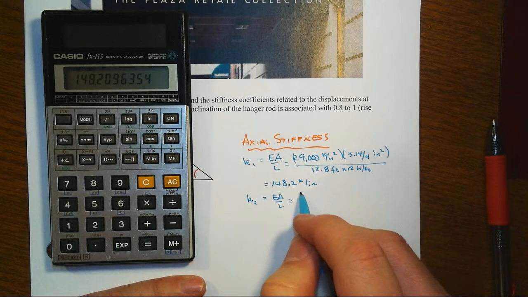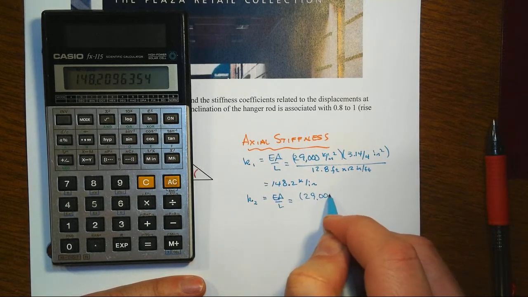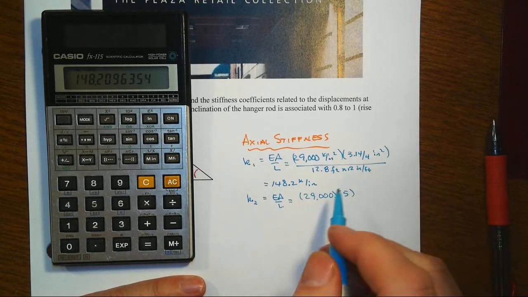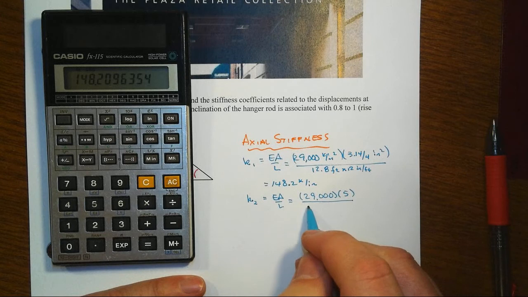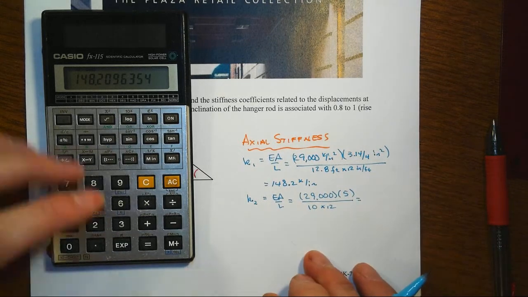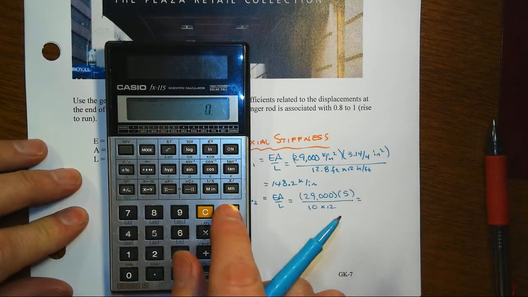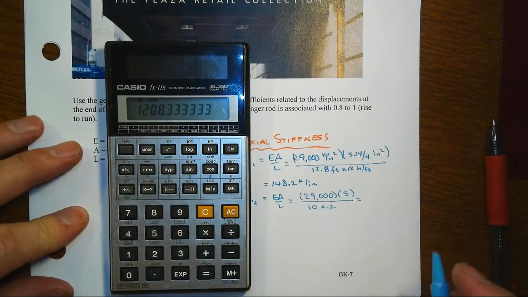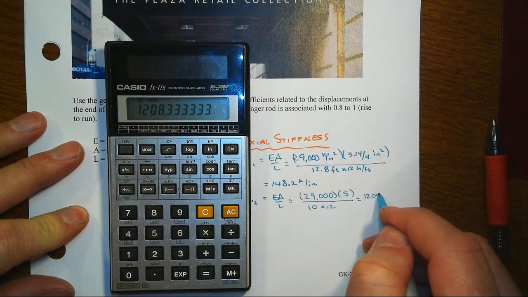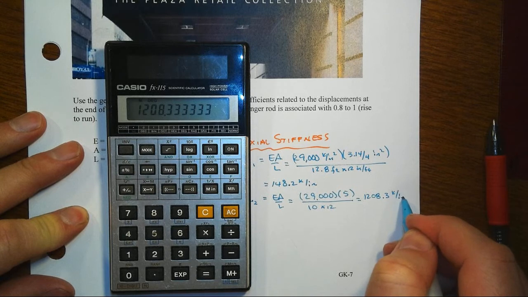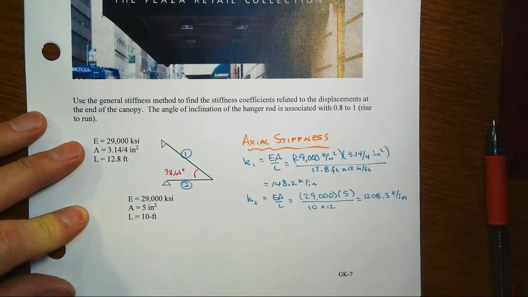So for the second one here, 29,000 again. This time the area is much larger at 5, and the length is a little bit shorter. So of course this will turn out to be quite a bit larger in stiffness. 29E3 times 5 divided by 120, and we get 1208.3 kips per inch for that axial stiffness.